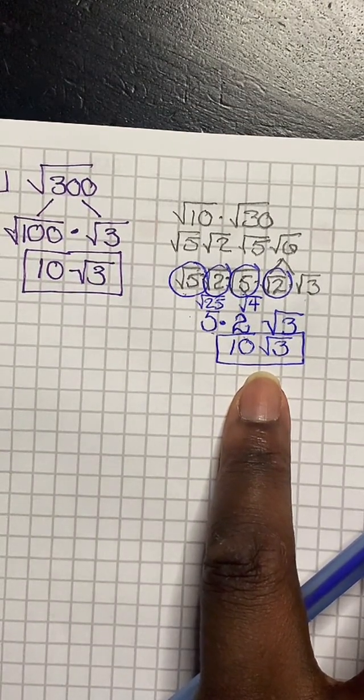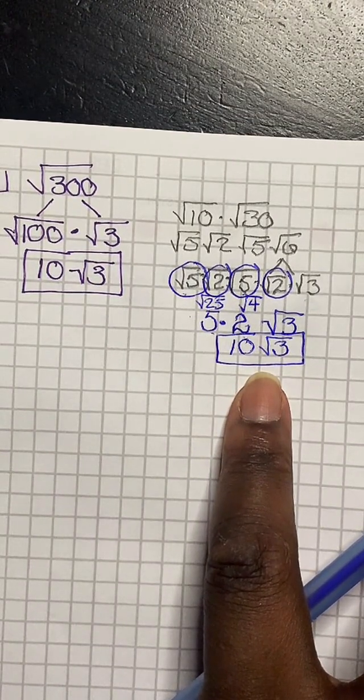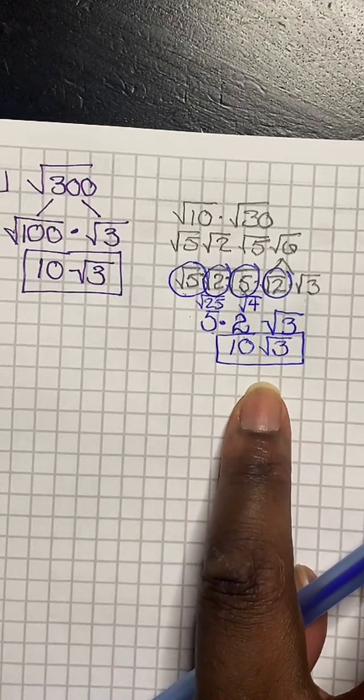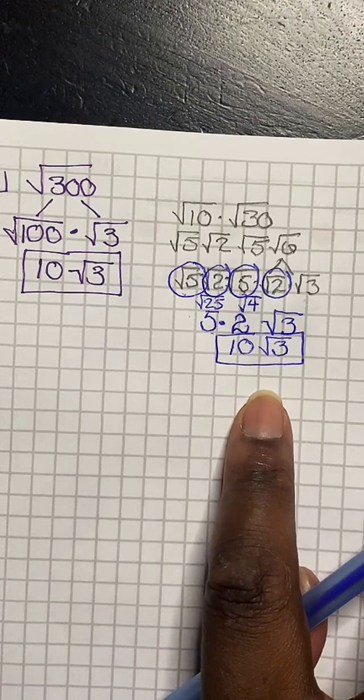So the square root of x times the square root of x is just x. Yes, it is, Nate. Yes, it is. Thank you, Campbell.